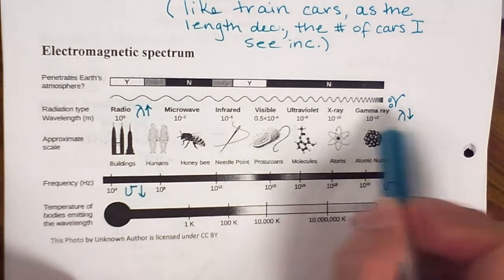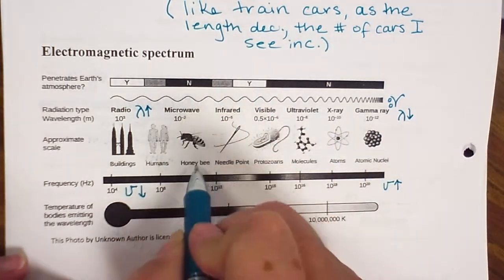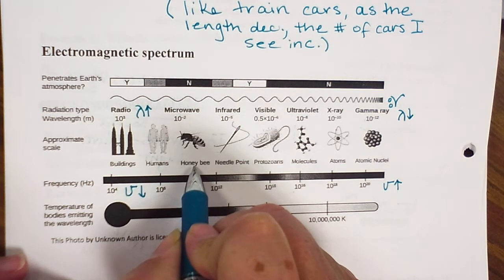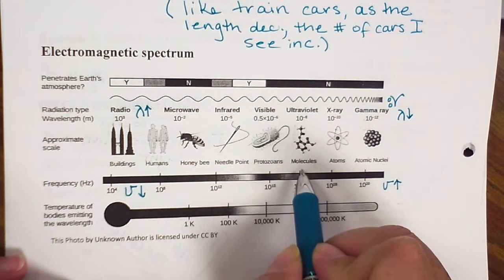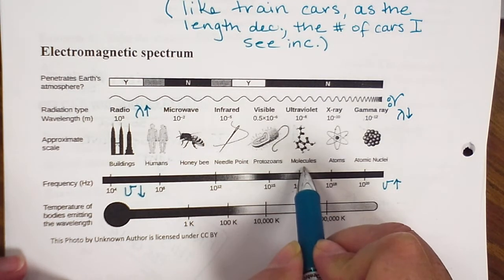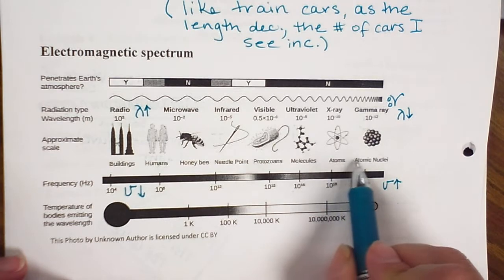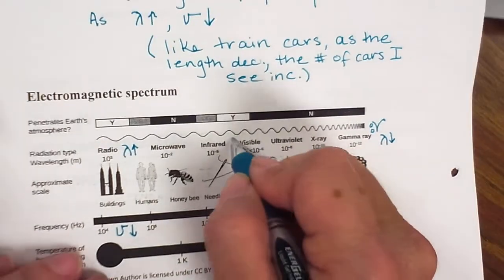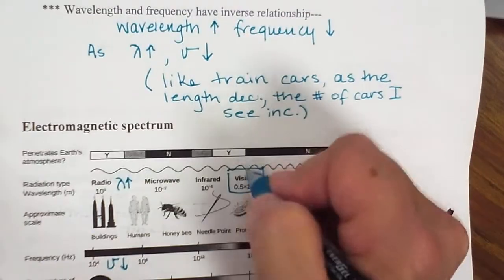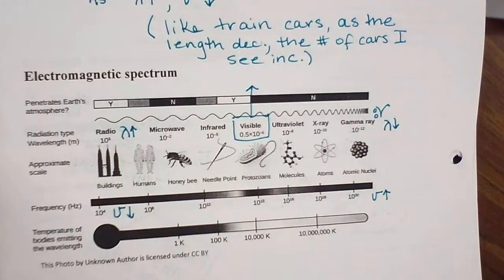Some of these in between are microwaves that are the size of a honeybee, and ultraviolet waves, which are the size of a molecule. Okay? So there's a great range in here, right? Visible light, which is not damaging to you, is right in the middle. We're going to talk a little bit about visible light.